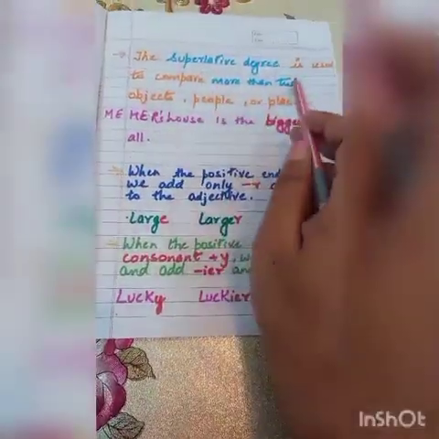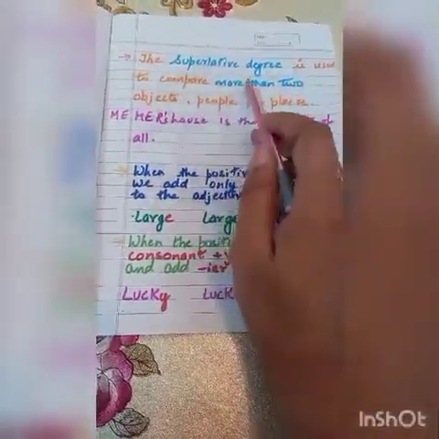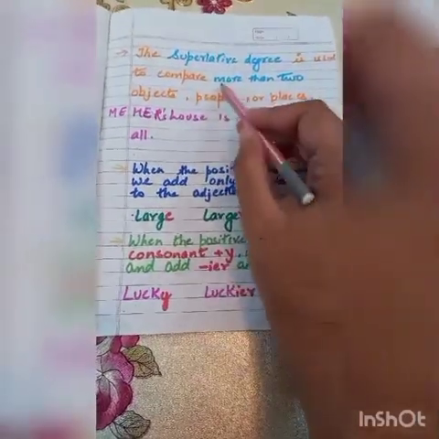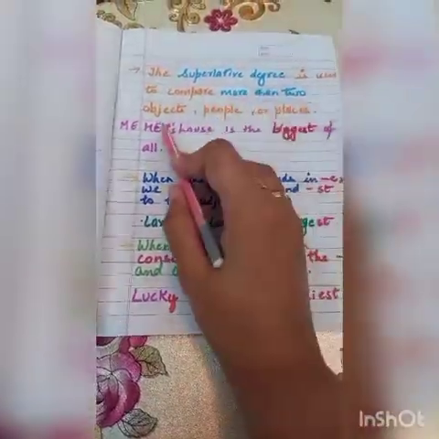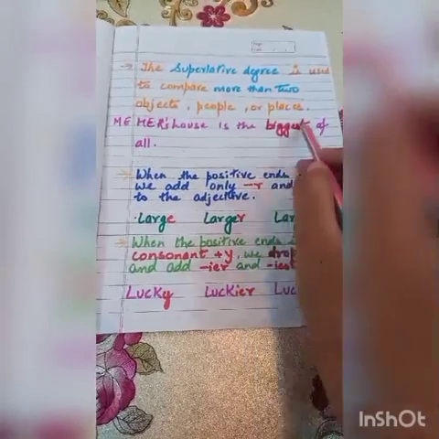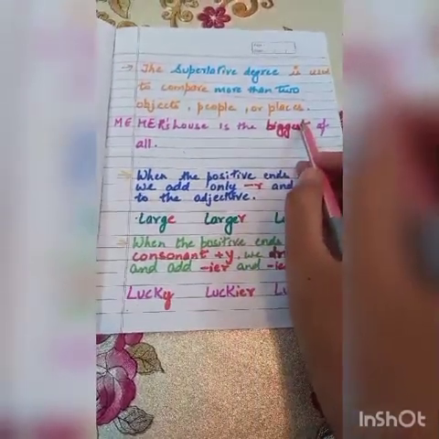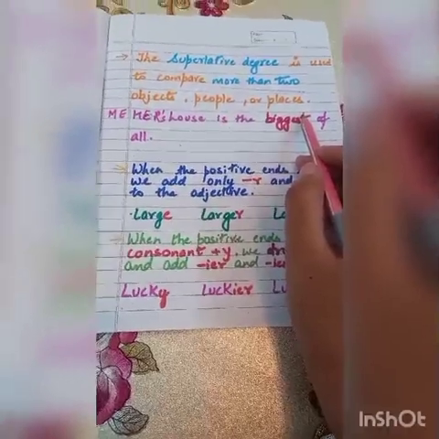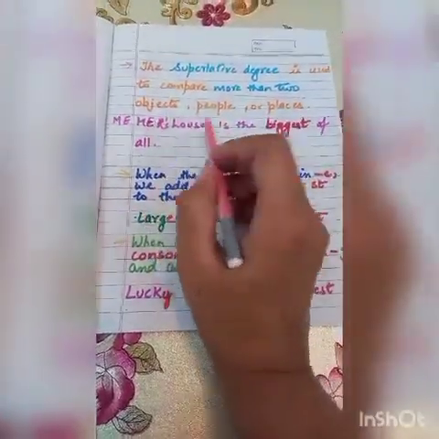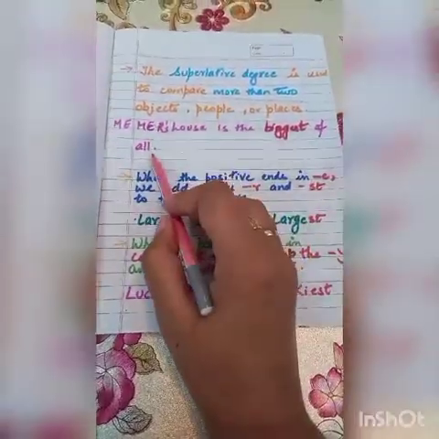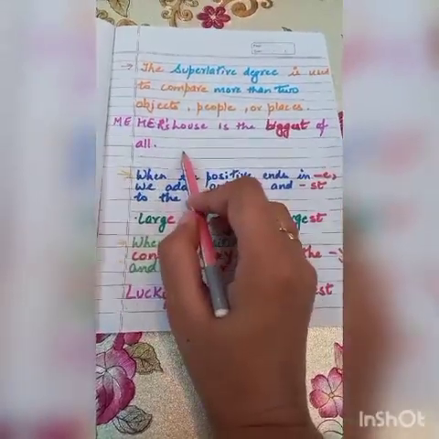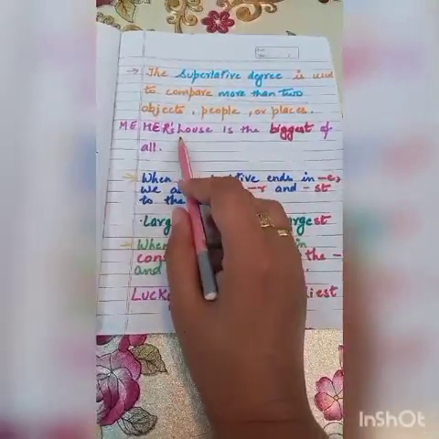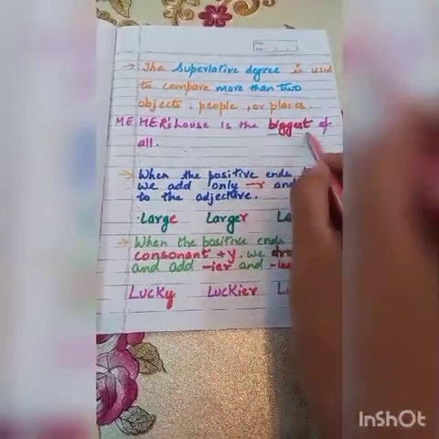Third is the superlative degree. The superlative degree is used to compare more than two objects, people, or places. For example, Meher's house is the biggest of all. This example means that Meher's house is the biggest of all the houses.